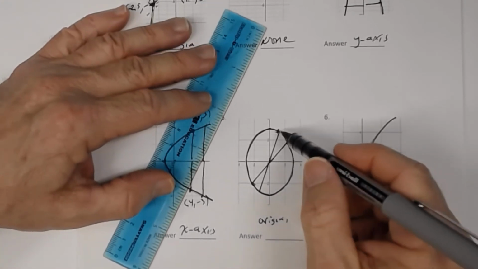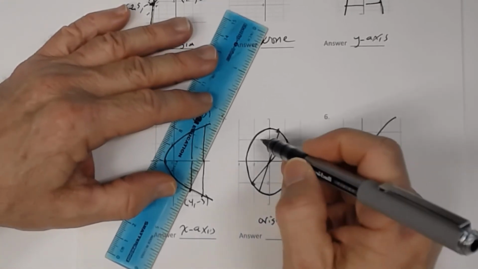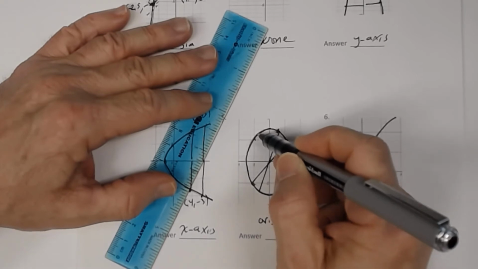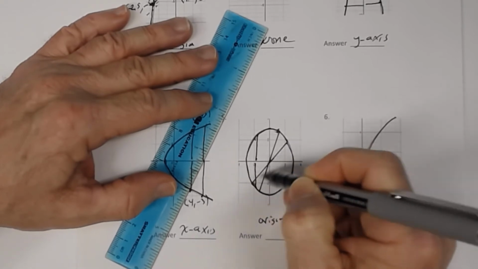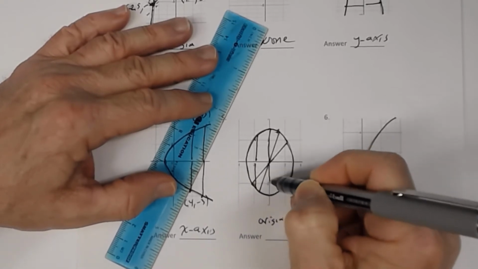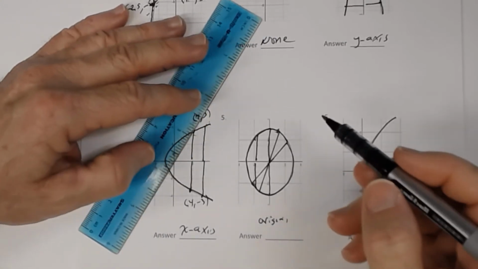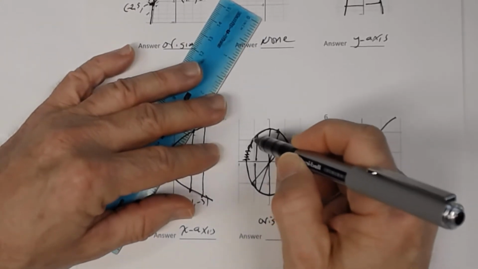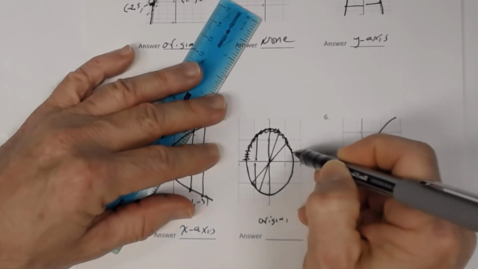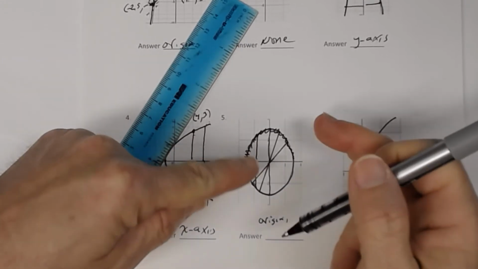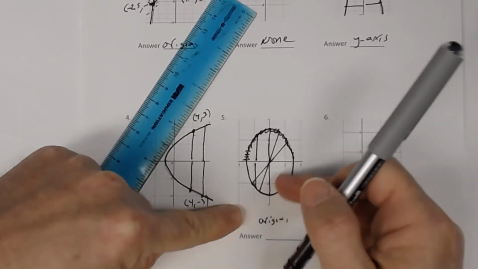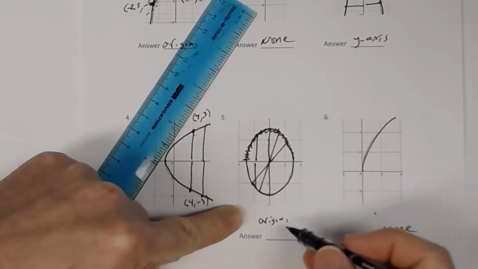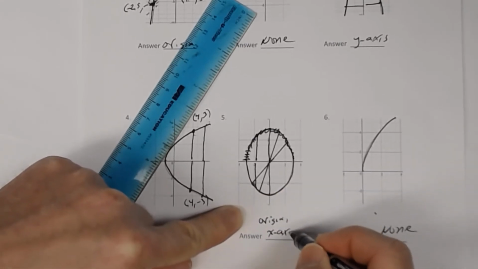We know that it's x-axis symmetry as well. If I go this distance, I'll get this point. If I take this top portion and reflect it about the x-axis, I'll get the bottom portion. So it's x-axis symmetry.